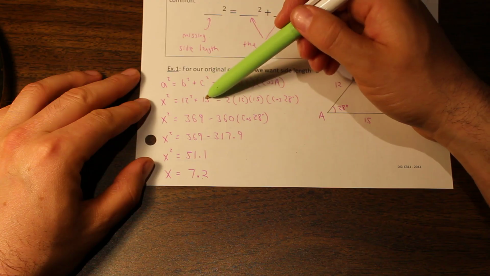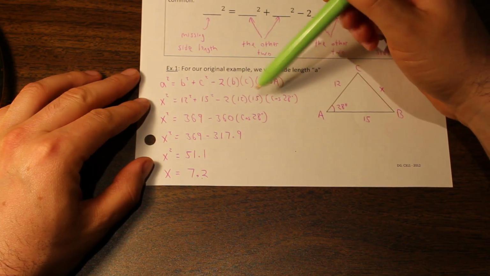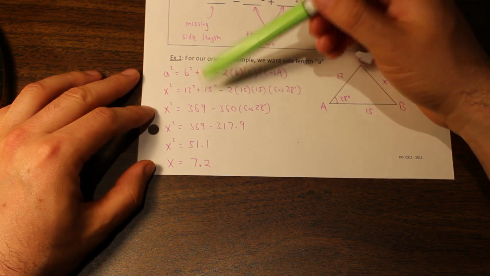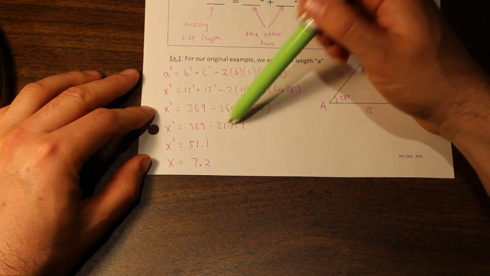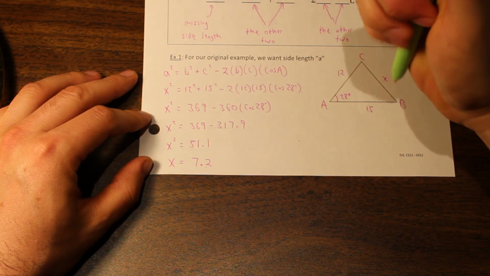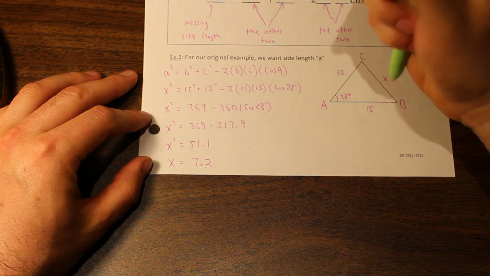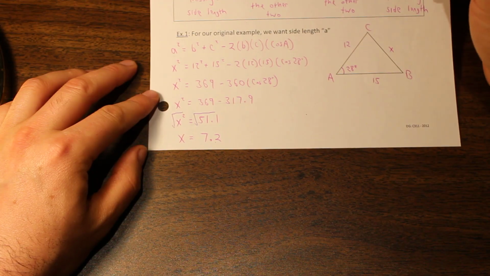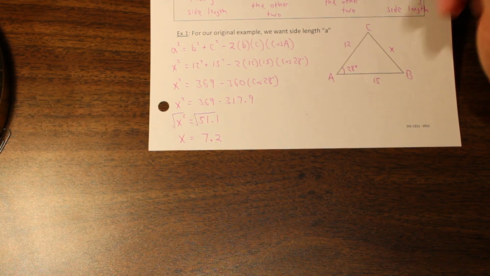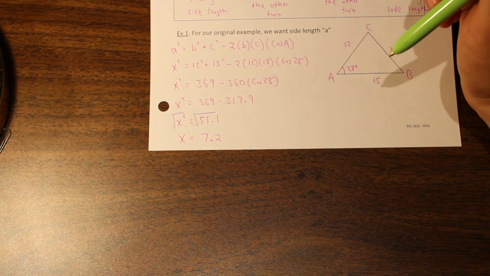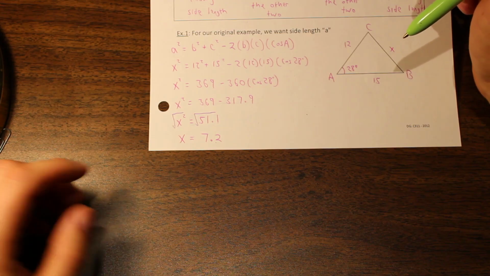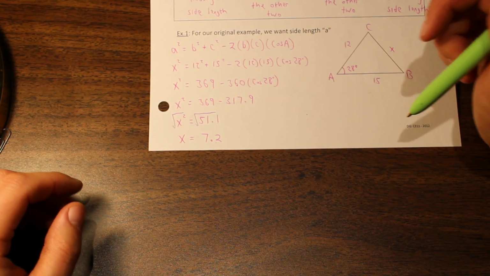So 12 squared plus 15 squared is 369. And 2 times 12 times 15 is 360. And then that 360 times cos 28 is that. Those subtract each other. And we're going to square root both sides, which I don't show here, but I should, and then that's our answer. This is a side length, so I know that creates both a positive and a negative 7.2, but we're going to ignore the negative because there's no such thing as negative lengths. And that's pretty much how you do cosine law. Easy lesson? Well, it's not over yet, but yeah, it is. It's not so bad.